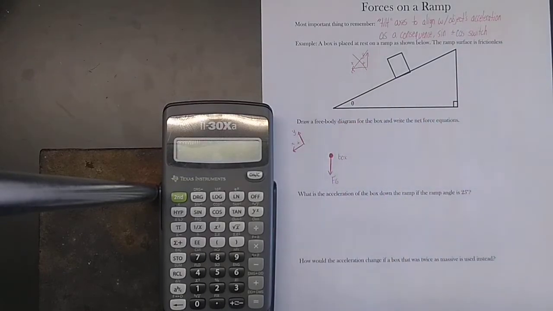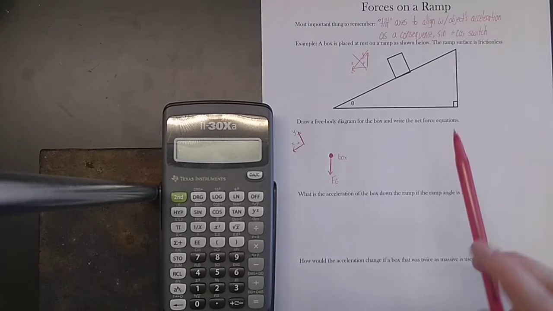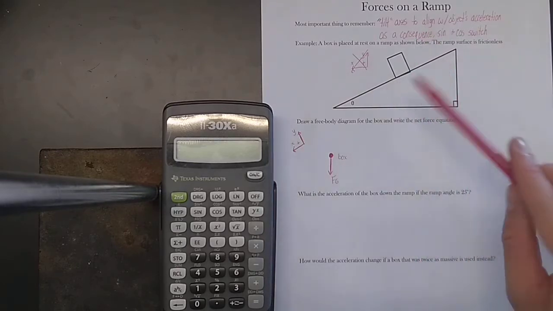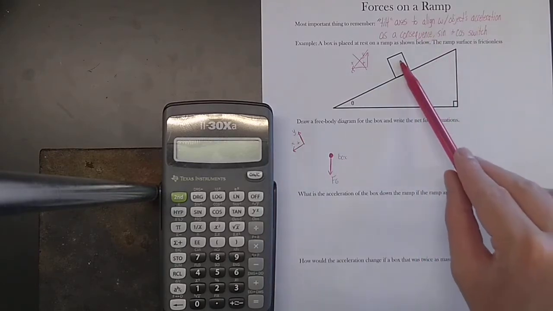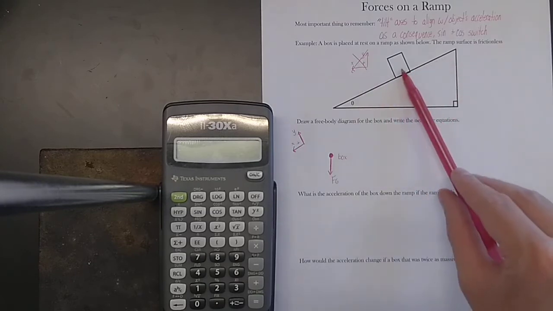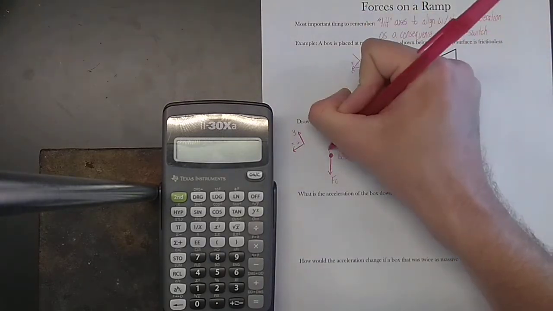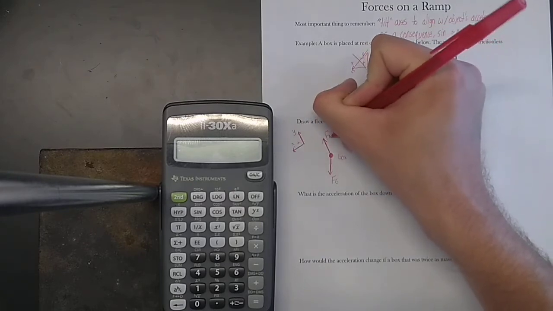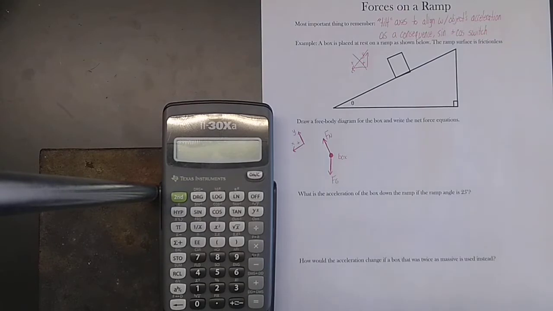And there's only one other force on this box. There's no friction, since the ramp surface is frictionless. There's no applied force, it doesn't look like. No one's pushing this. There's no tension. There's no springs or anything. There's only one other force, and that results from the ramp itself. That's the normal force from the ramp onto the box. And that's perpendicular to the surface that the object is resting on, which means it's in this direction. So there's my two forces, Fn and Fg.